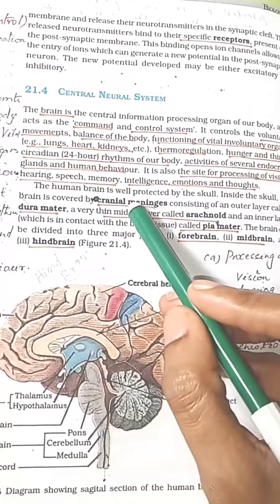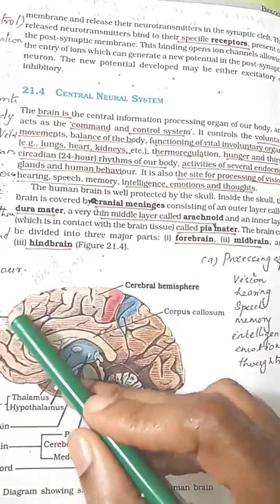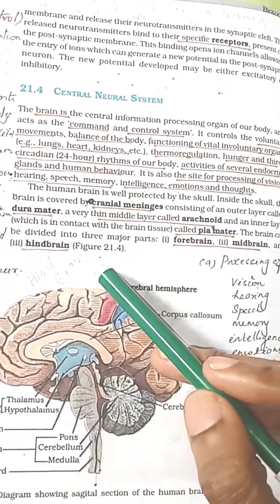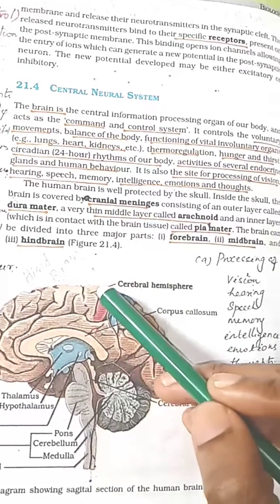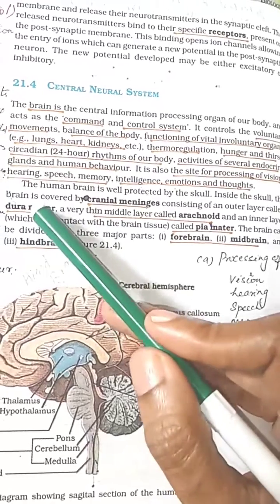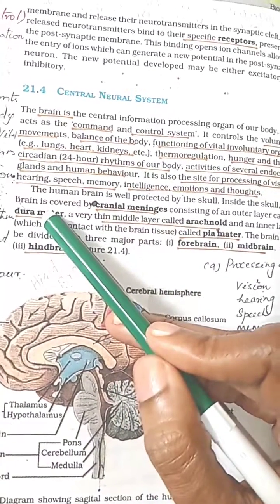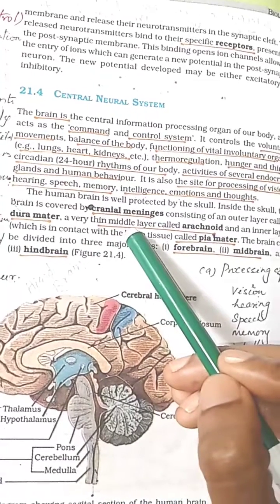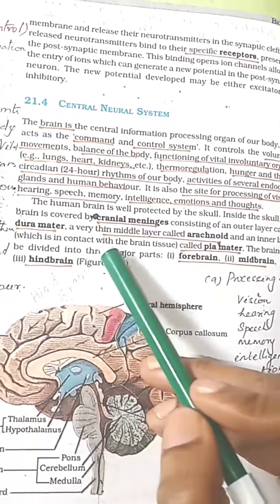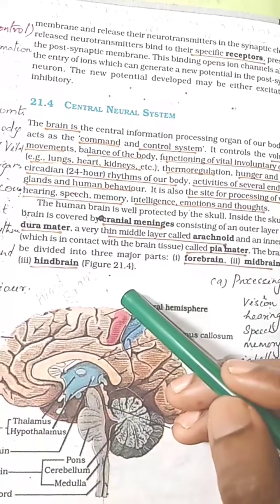So cranial meninges means these are the very thin coverings which cover the outer surface of the brain. It is present between the skull and the brain. What are the three layers of cranial meninges? It consists of an outer layer called dura mater. Dura means thick. Out of three layers, dura is the thickest one. A very thin middle layer called arachnoid layer and an inner layer which is in contact with the brain tissues called the pia mater.